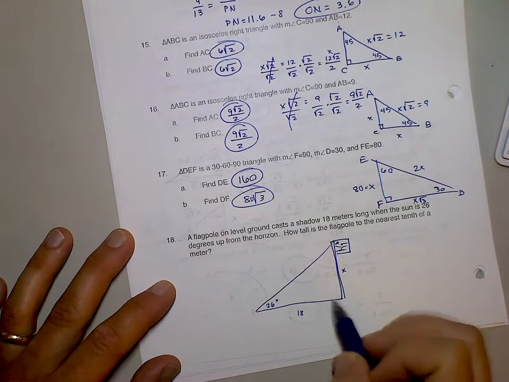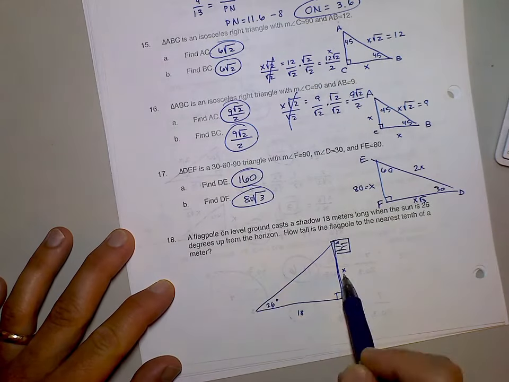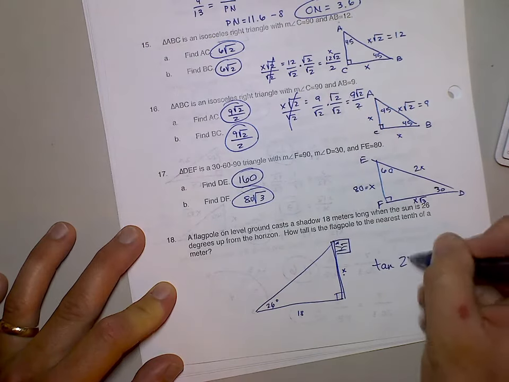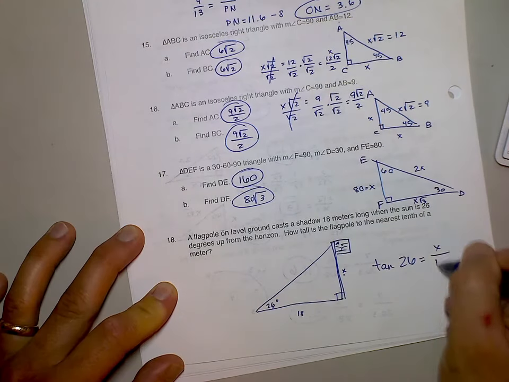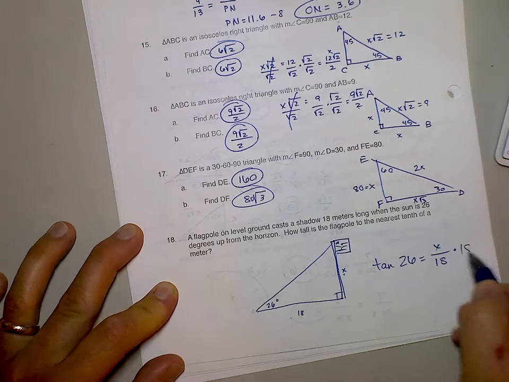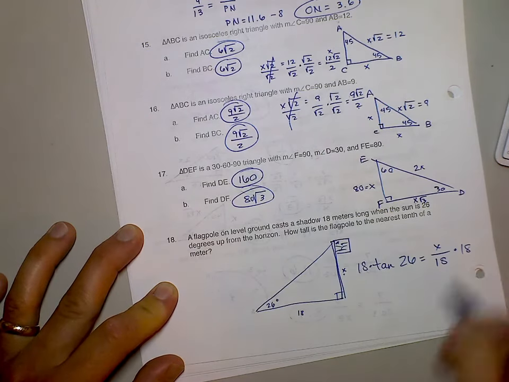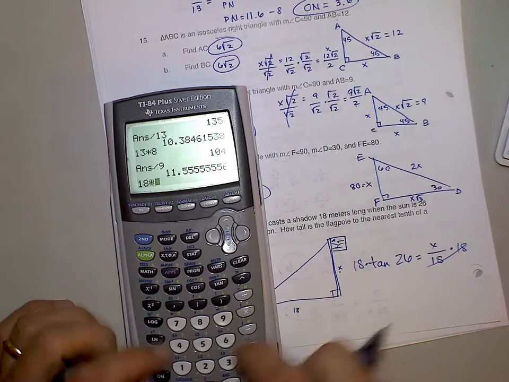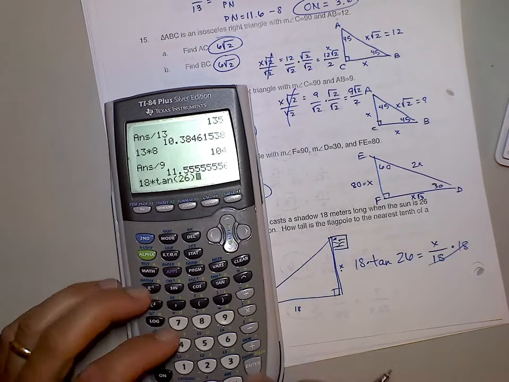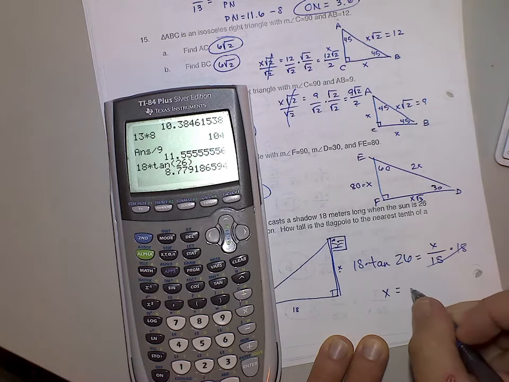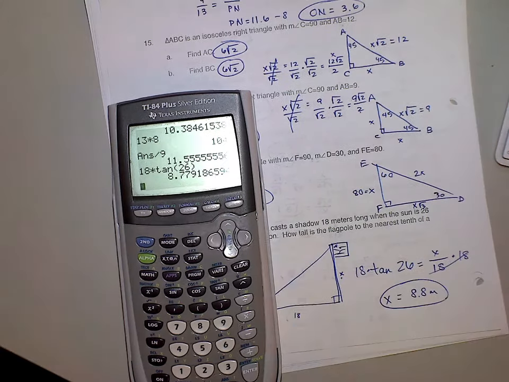Since I look at my angle reference, we're going to say that's the right angle. This is the opposite, and this is the adjacent. So we've got a tangent here. Tan of 26 degrees equals x over 18. In order to get x all alone, we multiply by 18. And we do 18 times tan 26, which is a length of about 8.8 meters for our flagpole.